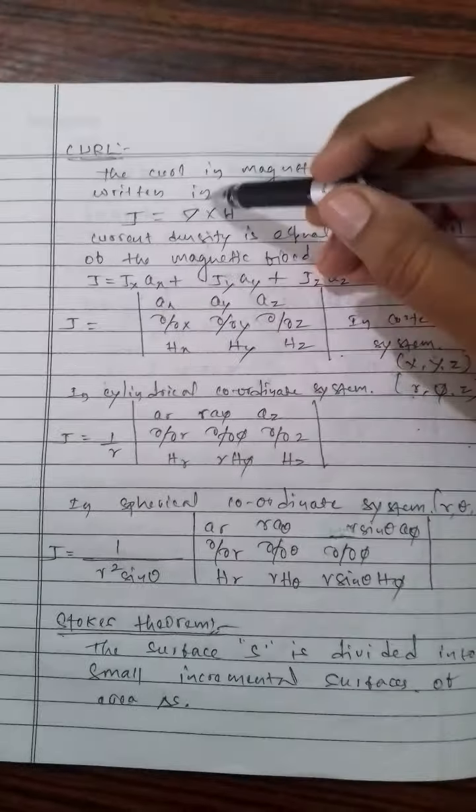The total curl is reduced to a single line integral obtained at the boundary of the surface, because here the line integrals of the adjacent incremental surface areas cancel each other since they are traced in opposite directions, so that the total curl is reduced to a single line integral obtained at the boundary of the surface.